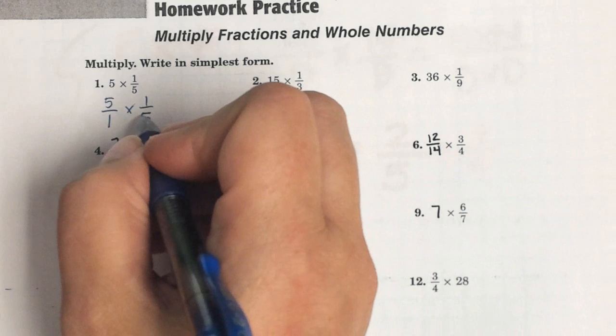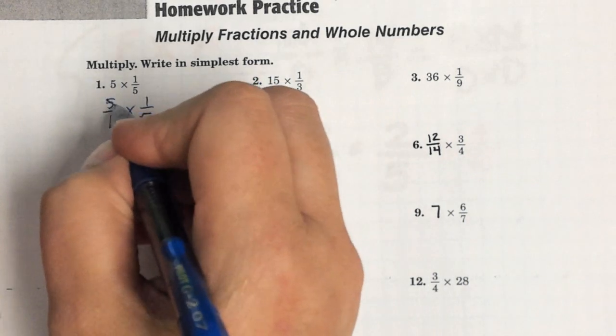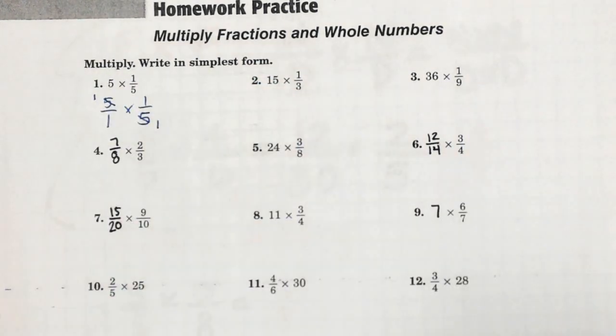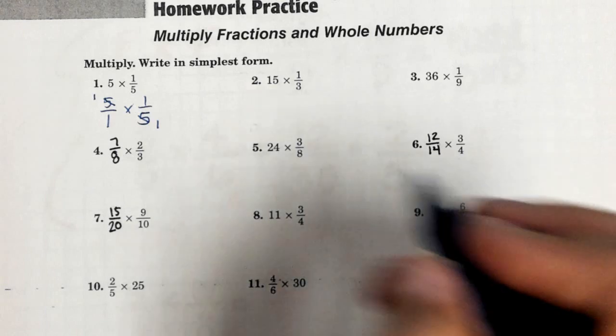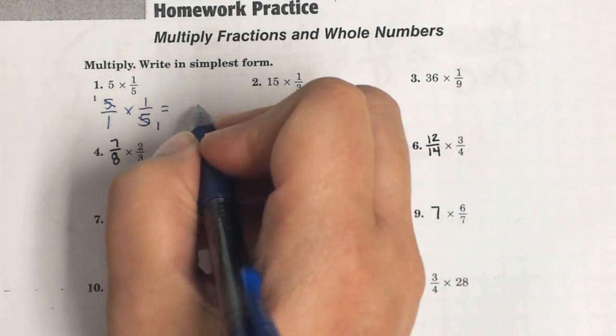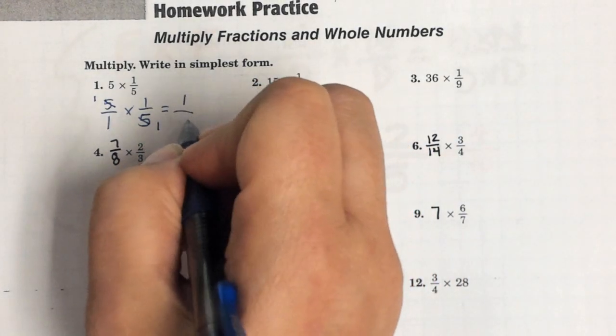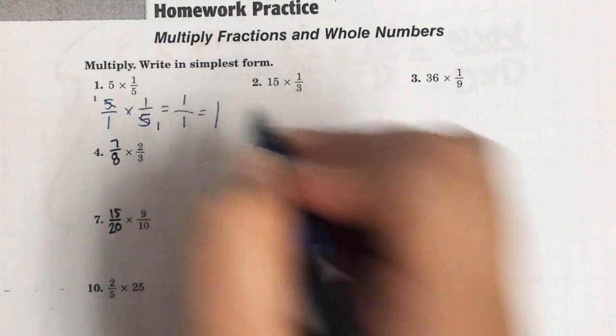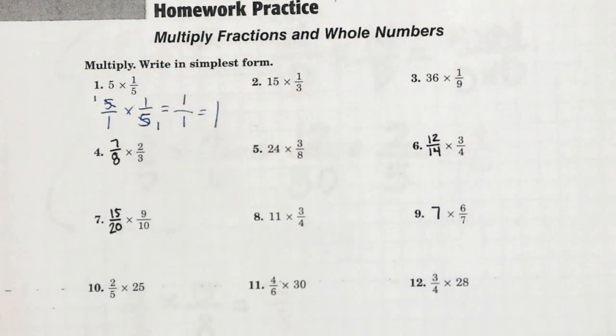So 5 will go into 5 one time, and 5 will go into 5 one time. Here's a hint. If you diagonally have the same number, cancel them both out, and they both become a 1. So what is 1 times 1? Any number over itself equals 1 whole.